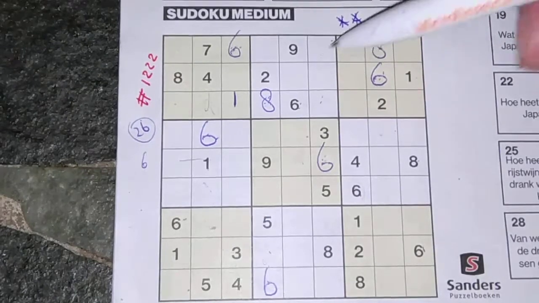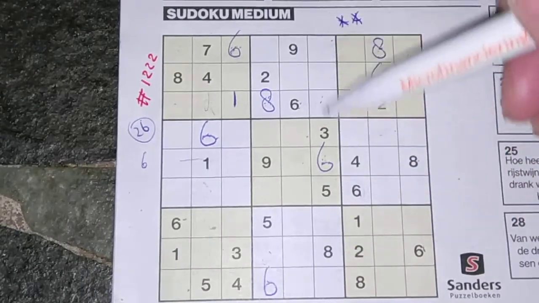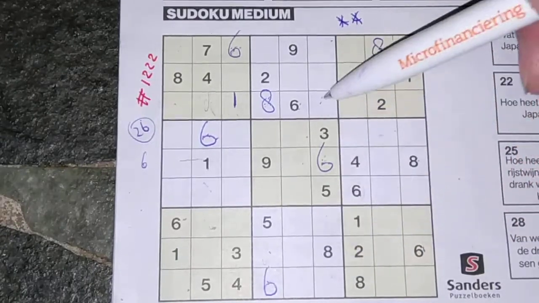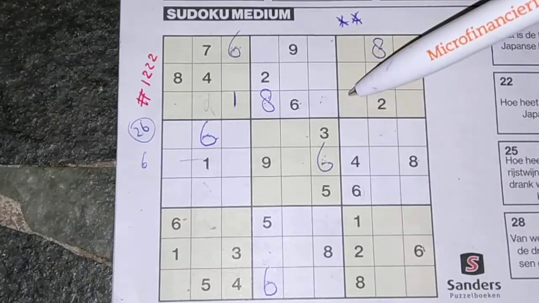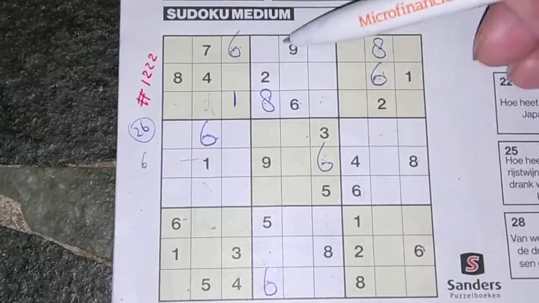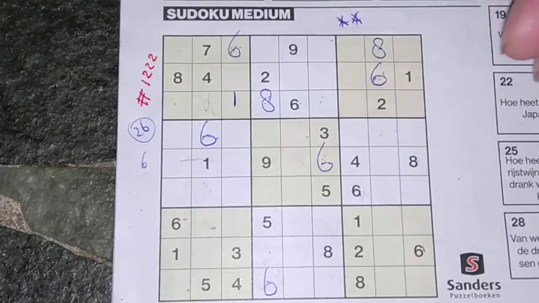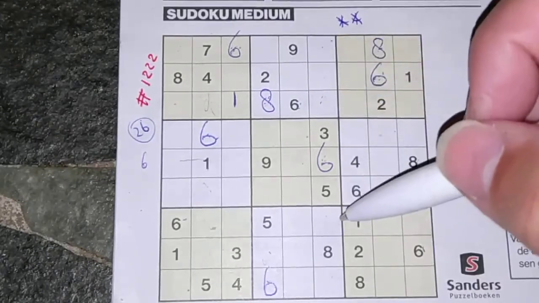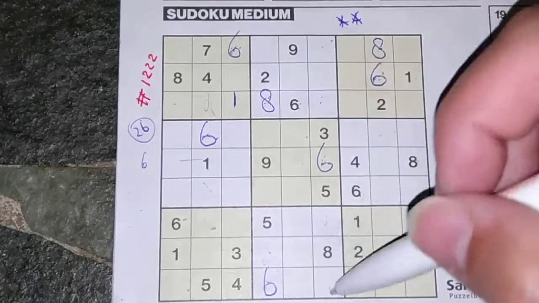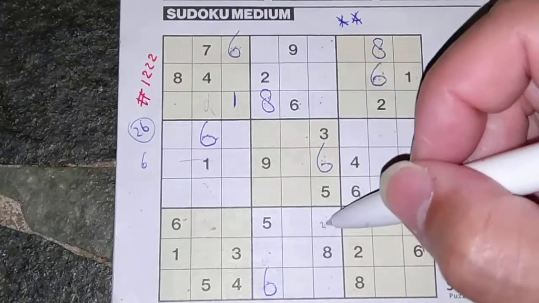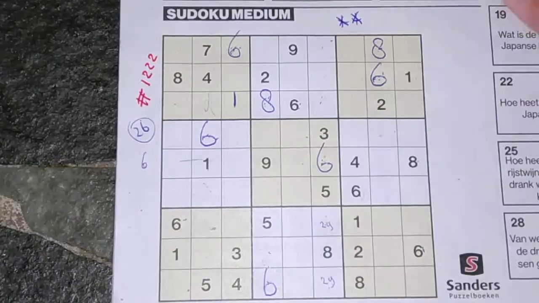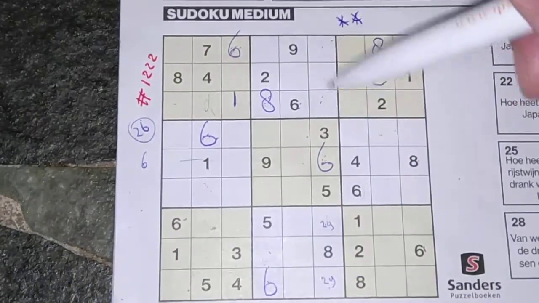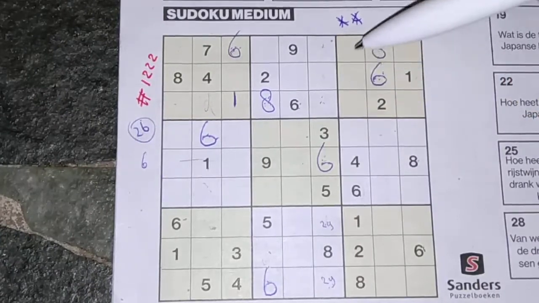We have a pair in this column. 5 missing numbers. 2 of those missing numbers are the 2 and the 9. So the 2 and the 9 cannot be in these 3 boxes. So the 2 and the 9 goes in those 2 boxes. Let me mark them for you. 2 and the 9, 2 and the 9.